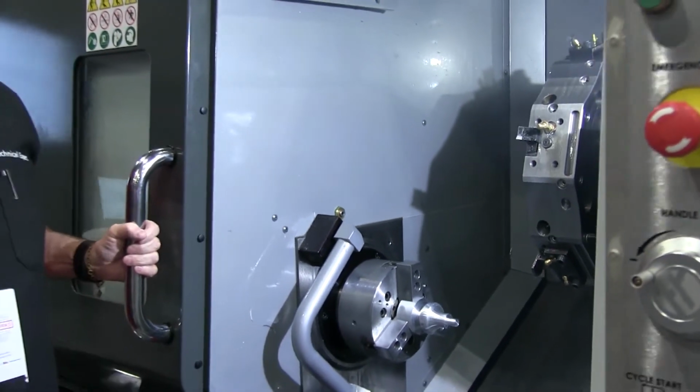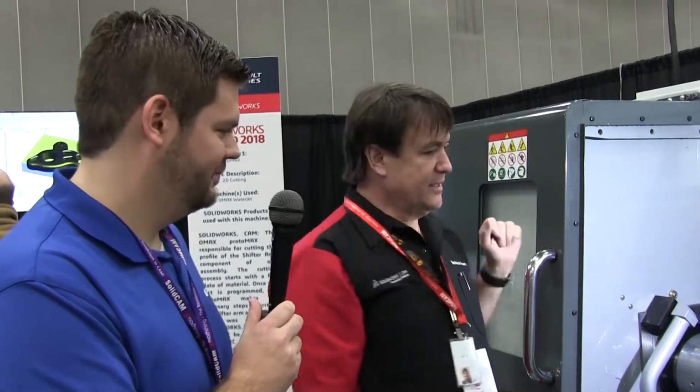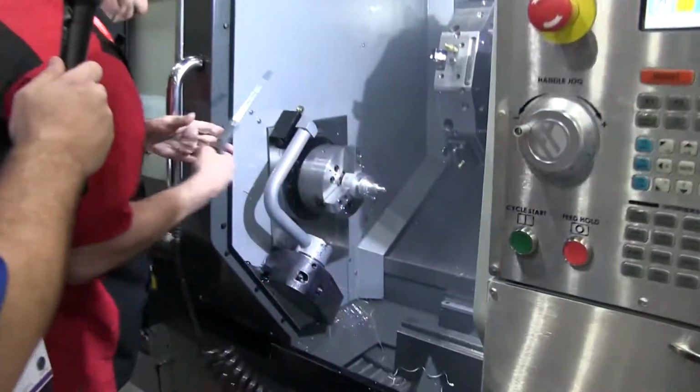Wow, that's amazing. And the finish is going to be so precise that we can just touch it to a buffing wheel and it'll have a mirror finish. That's amazing, John. So let's take a look. Absolutely. So if you just take your hand and rub it right here on this knob.